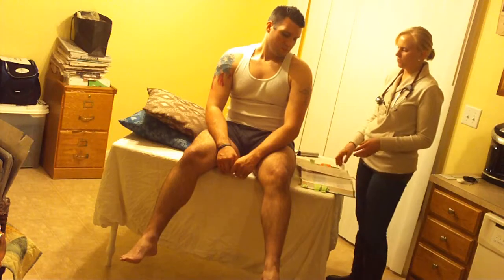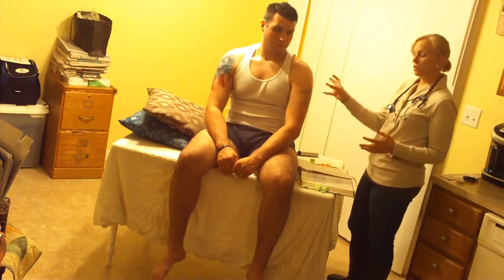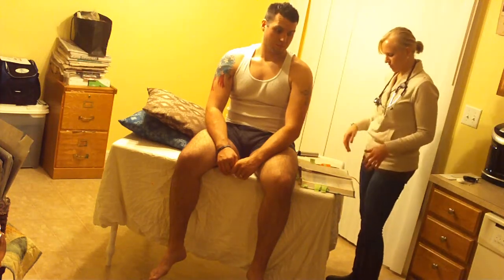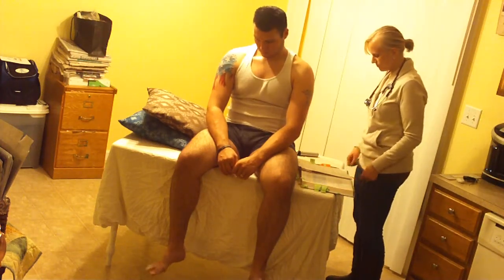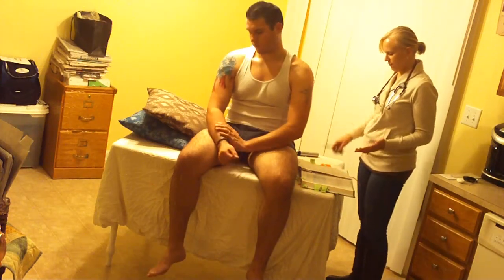I've given him a 5 out of 5. Looking at him, he's got good muscle bulk and tone throughout his upper extremities. So I would make note of that. Hand grip strength, 5 out of 5.